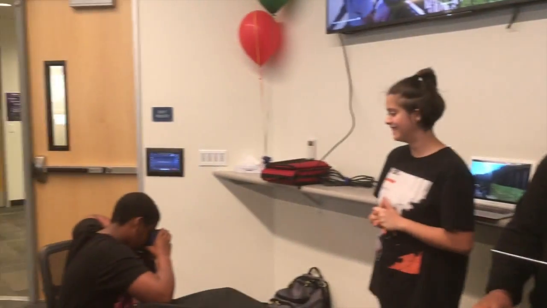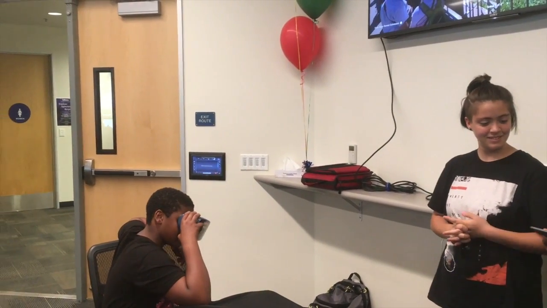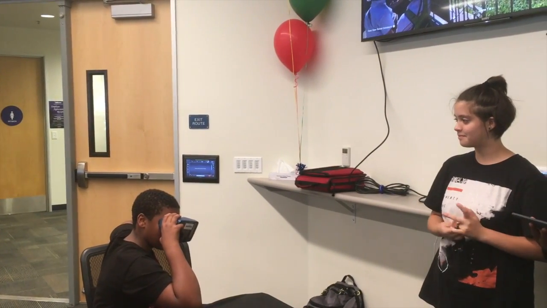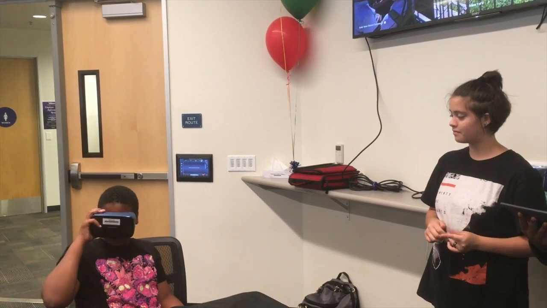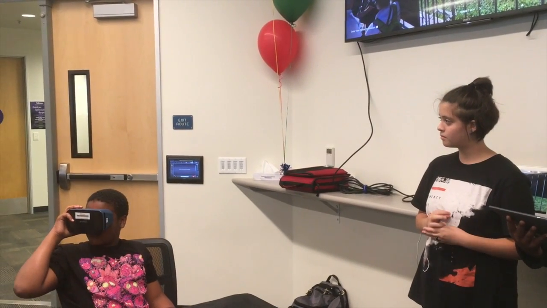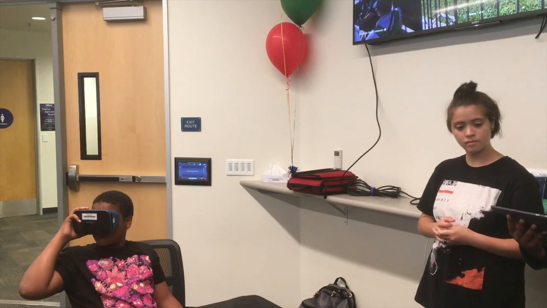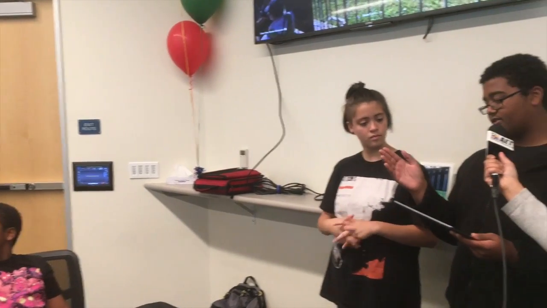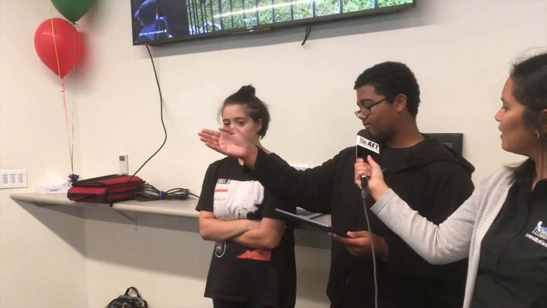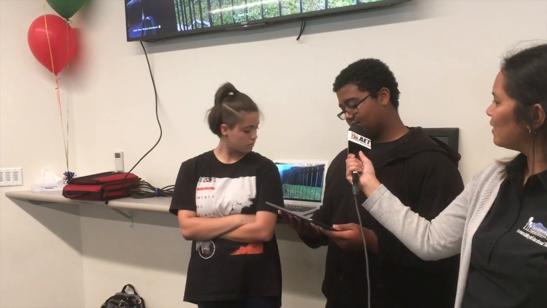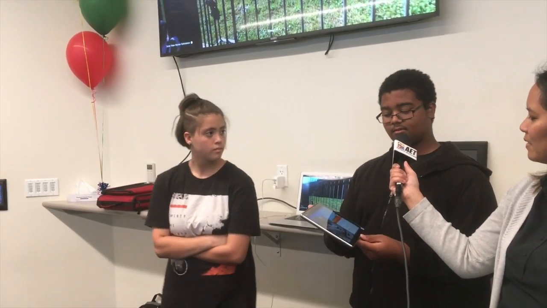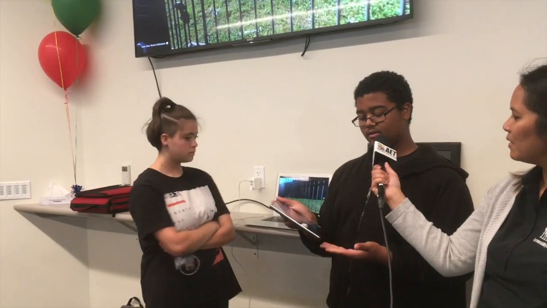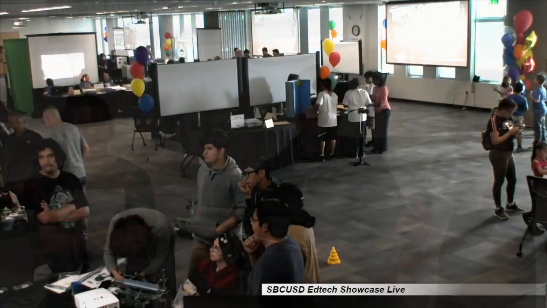Perfect. And can you tell us a little bit about what this student over here is doing? He's looking at the Roman Colosseum about Emperor Vespasian. Sorry if I mispronounce his name. Basically, if he looks through the VR headset he's using, he's supposed to see everything that's viewed here. Great. Well, thank you so much for coming today and sharing your project with everybody. Hope you have fun today.